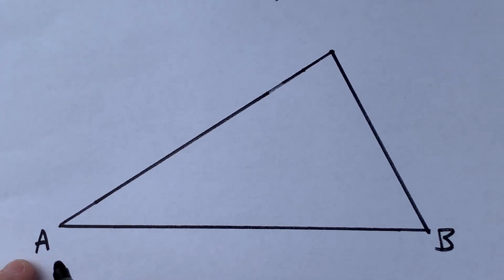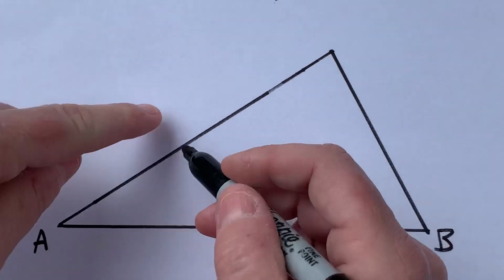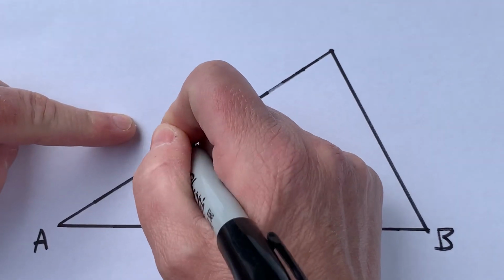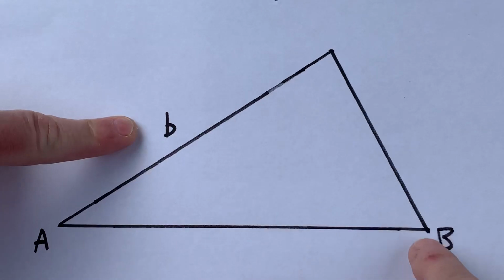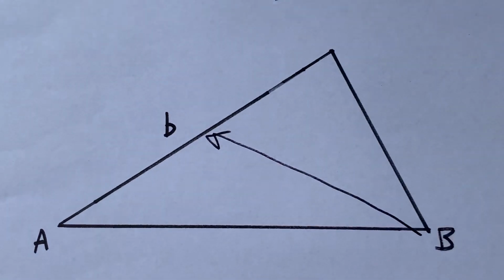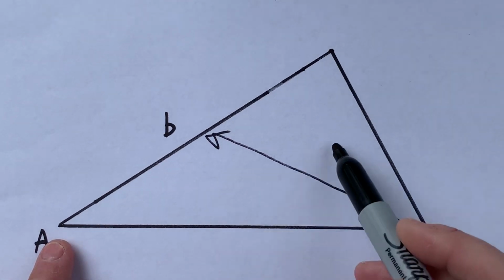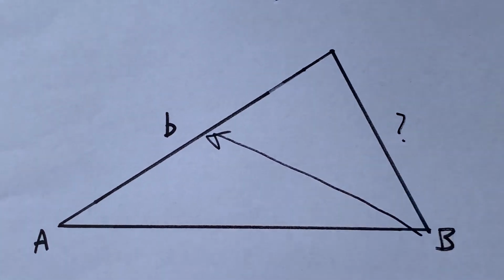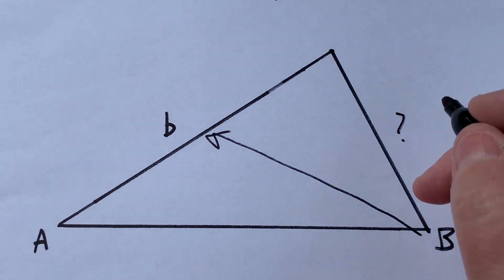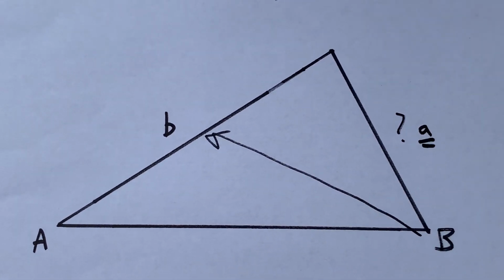And let's say I know this side here, but I'm not going to give you a number. I'm just going to call that length b because it's across from angle B. And this side here is what I'm looking for.